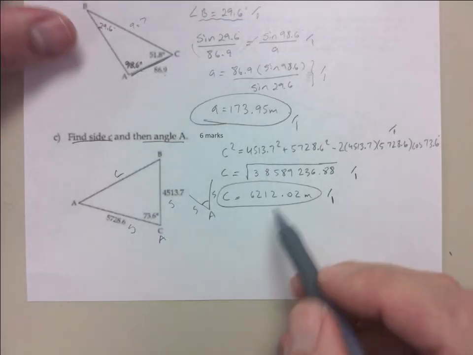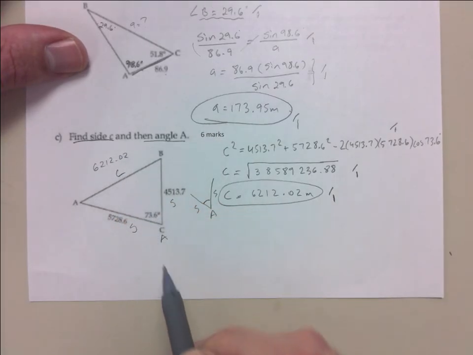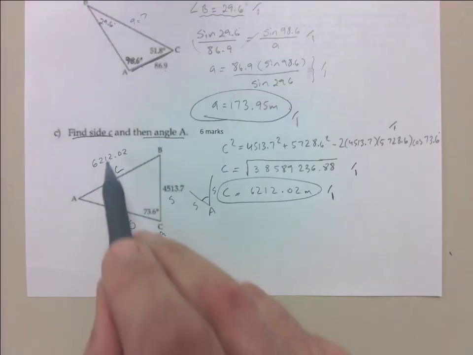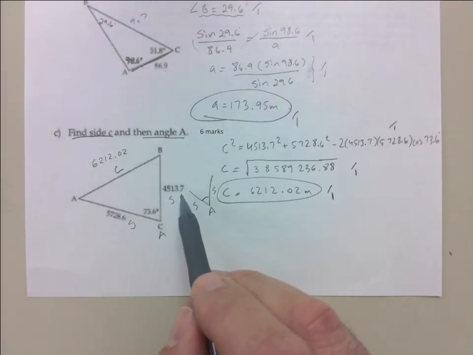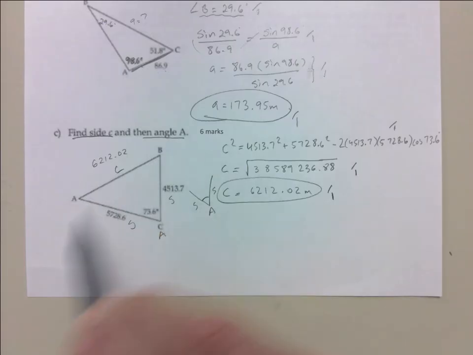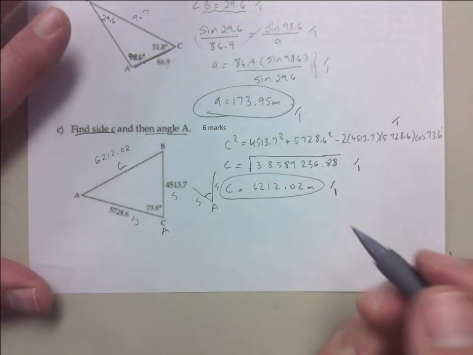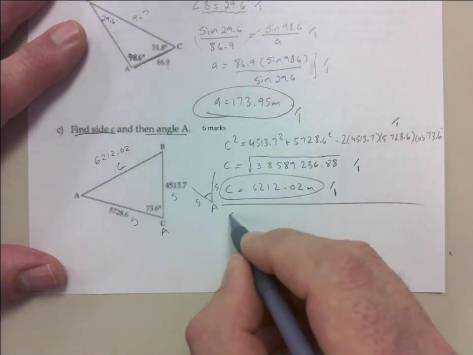And now that we have this 6212.02, you can choose. It's side, side, side now, so you could use cosine law, or you can use sine law, right? Pair this up, and then figure out angle A using this pair right here. I used sine law on my key, so I'm going to stick with sine law.